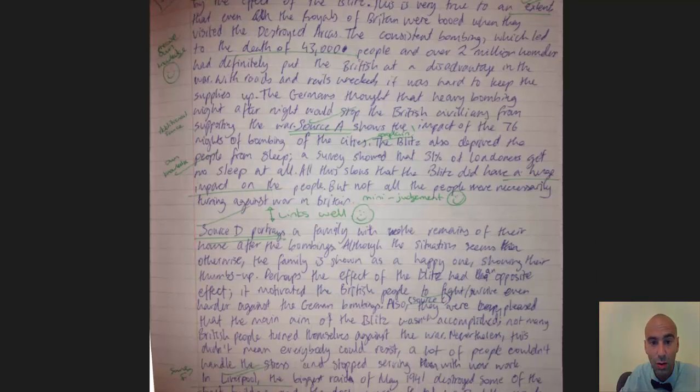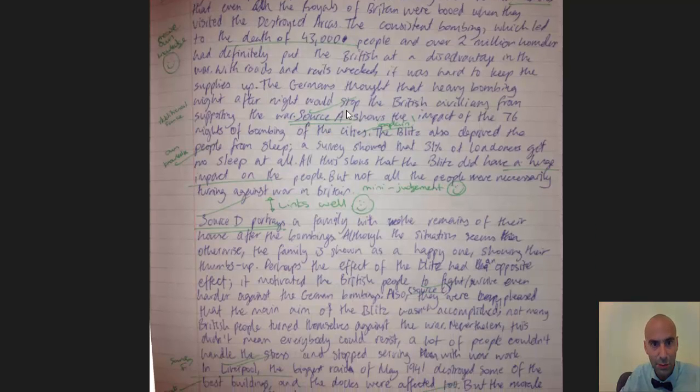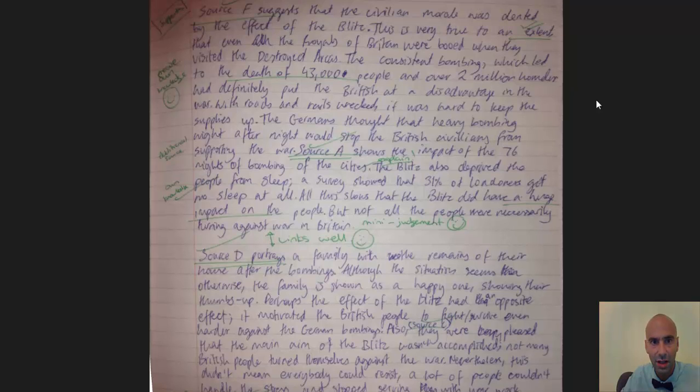It's statistical, excellent. They've then moved into another source, so they have discussed already source F and source A in the first paragraph, linking those sources together to construct arguments. Brilliant. No one source at a time here, just what the exam board would like to see. We've got more own knowledge here. London is losing sleep because of the intensity of the bombing. Excellent. Encouragingly here, they've referred back to the question, so it did have a huge impact on the people. Brilliant. A nice mini judgment there.